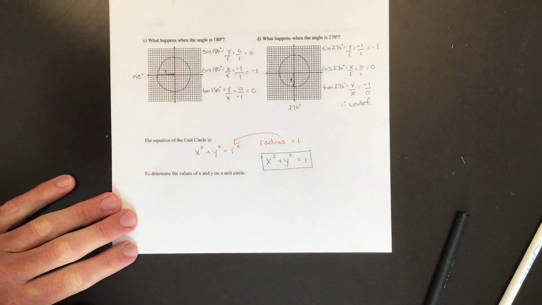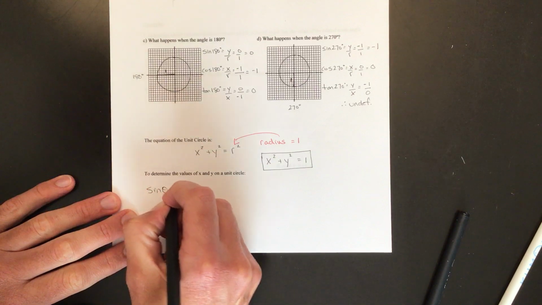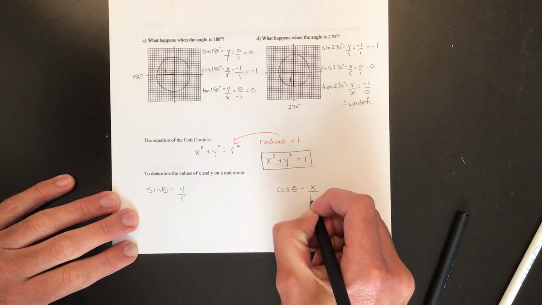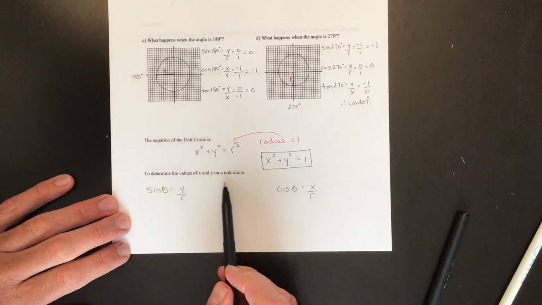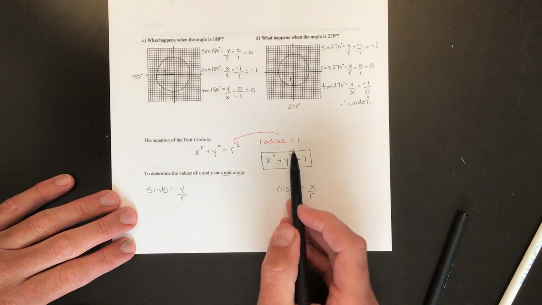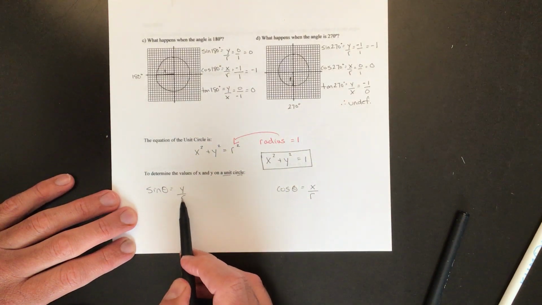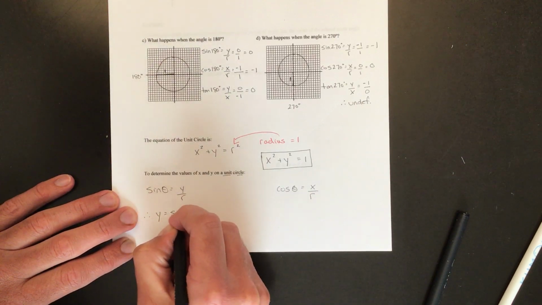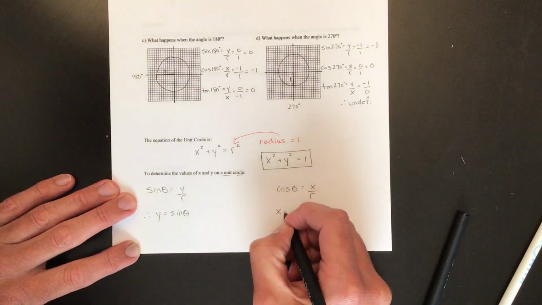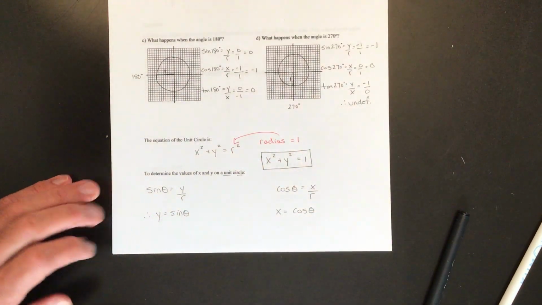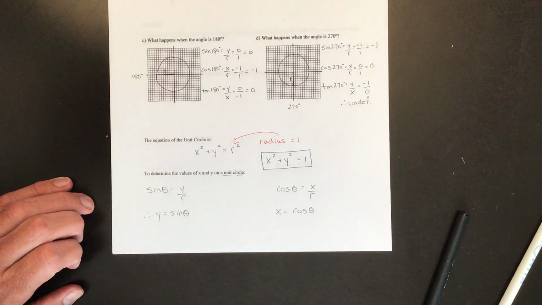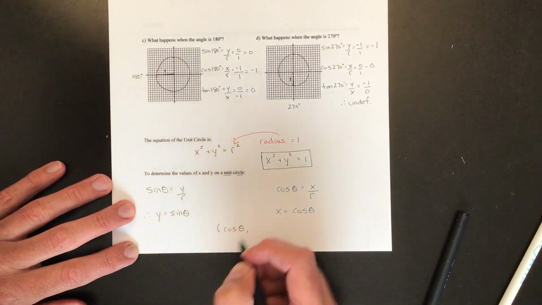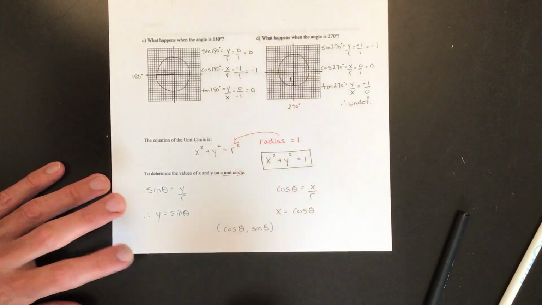So if sine theta is equal to y over r and cos theta is equal to x over r, in a unit circle, we've just mentioned that the radius is 1. So I put a 1 in here for r. So therefore, that means that y simply equals sine theta and x equals cos theta. So if you're looking at a circle and you want to find a specific point, the x value is the cos of the angle and the y value is the sine of that angle.